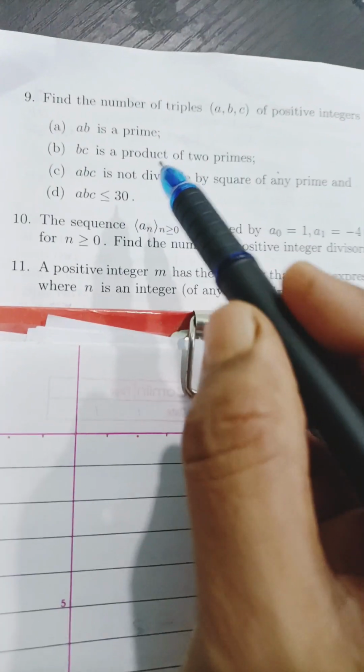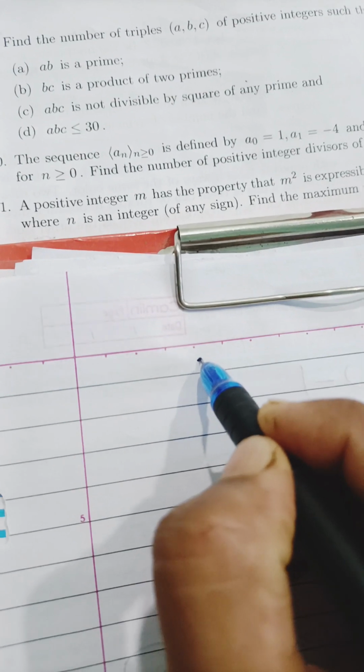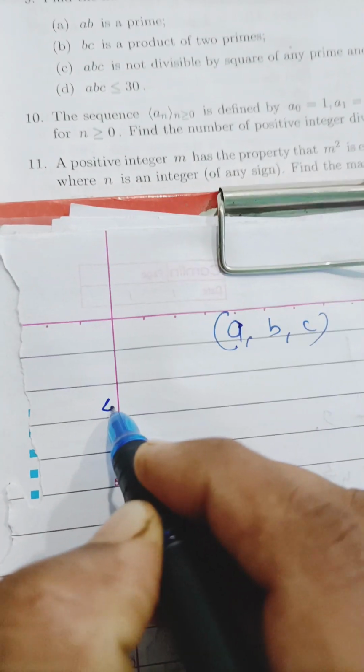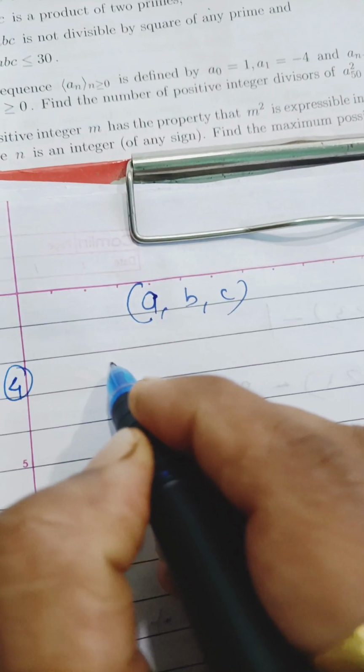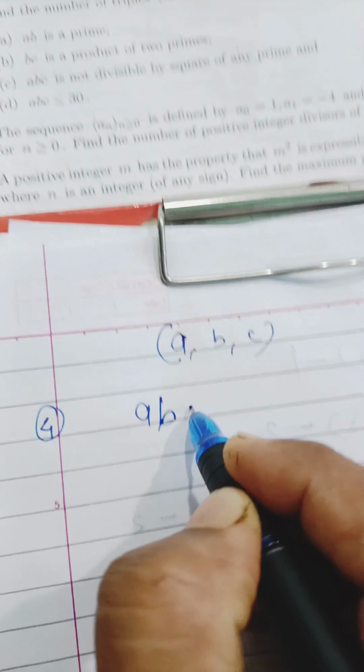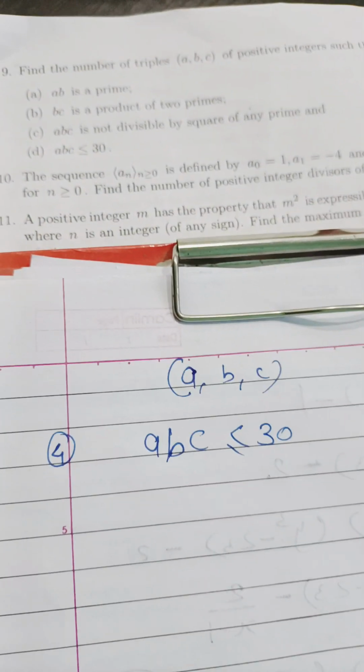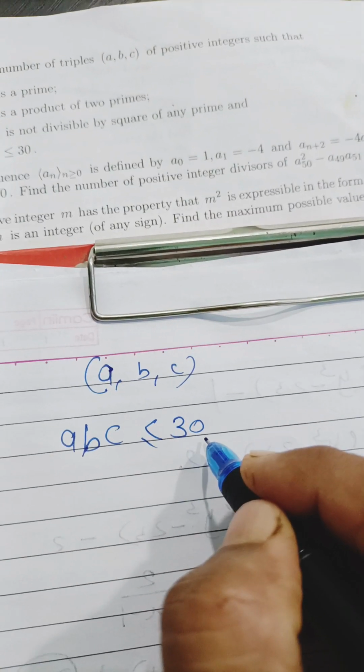Okay. So what do we want? We want triples ABC. We will start from the fourth condition. So what is the fourth condition given? Their multiplication ABC should be less than or equal to 30. So what can you guess from here?